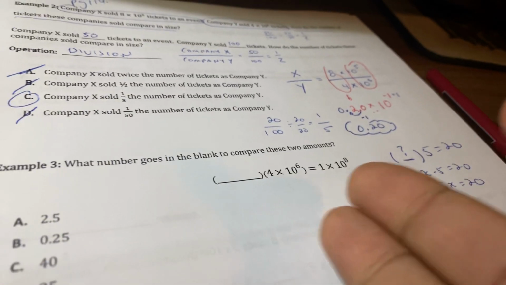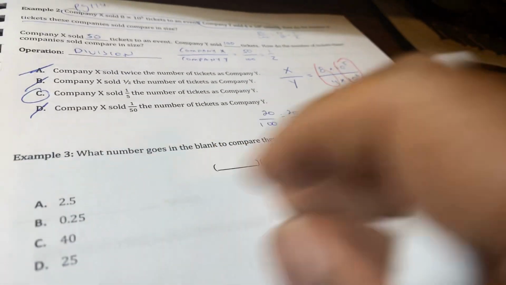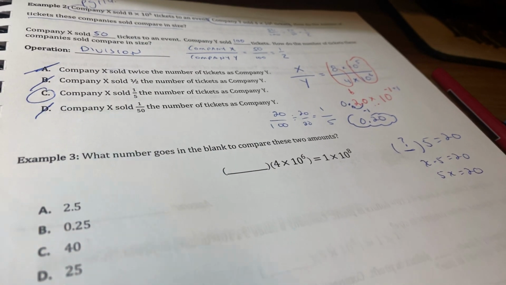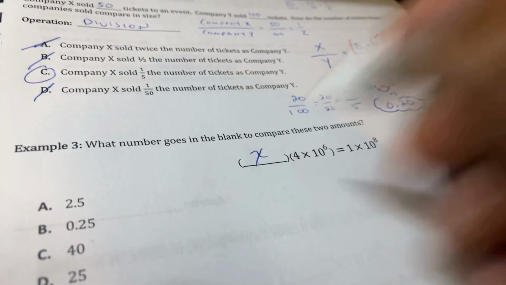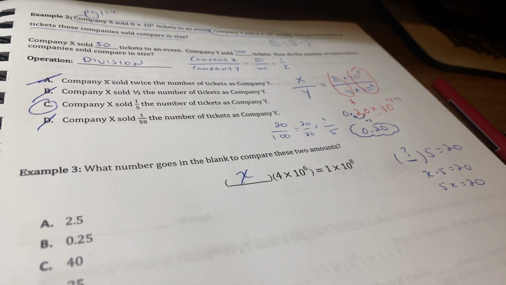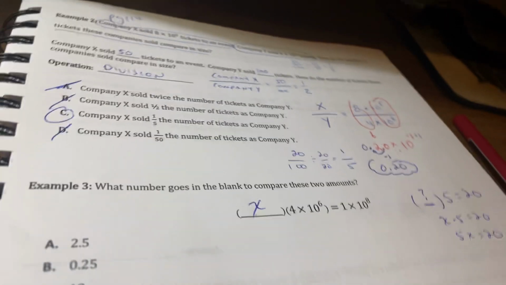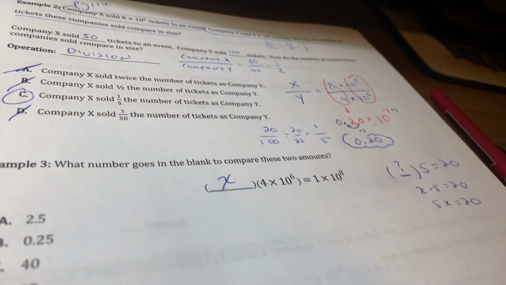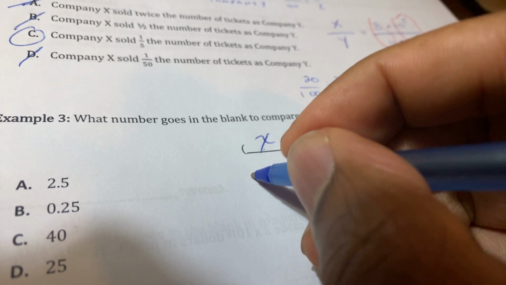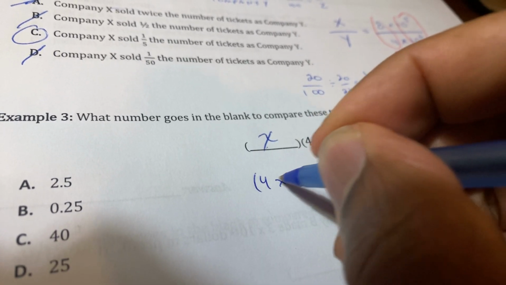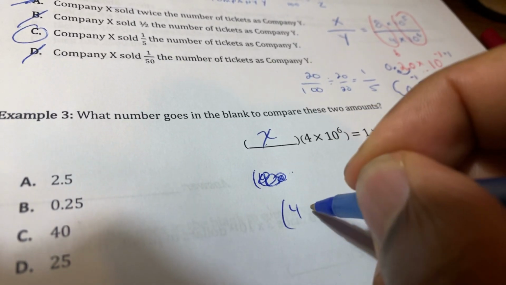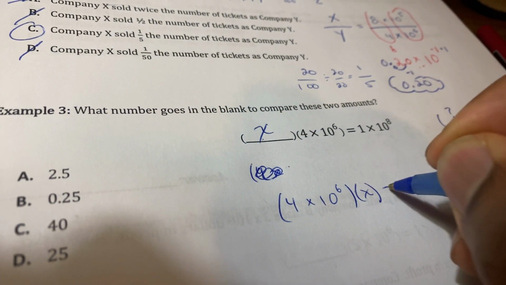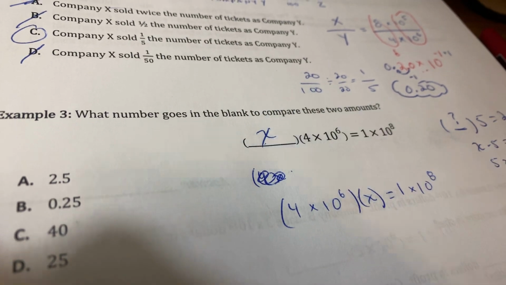So use the same strategy here, using that method that we just used. Just because you see scientific notation, don't get shook up, y'all. Use the patterns that you know. Instead of putting this blank here, I'm actually going to put a variable, x, right? We don't do blanks in 8th grade. We use variables. So think about what we did here. If you feel confident, like, oh, I think I know what to do here, go ahead and do it, all right? So I'm going to rewrite this here. This is a scientific quantity, sorry. This is 4 times 10 to the 6th power times x equals 1 times 10 to the 8th power.